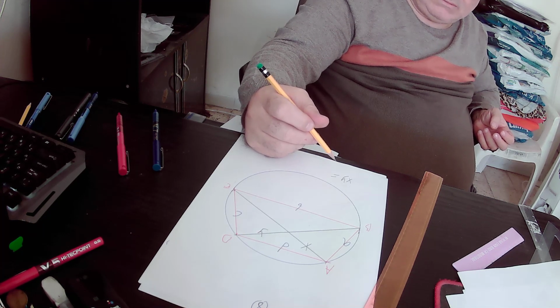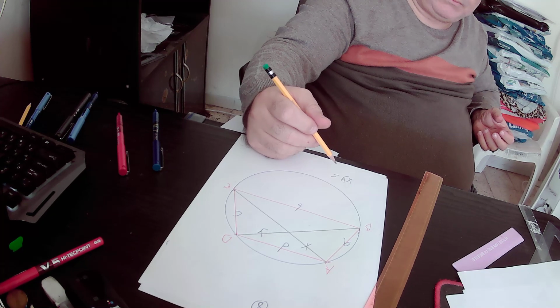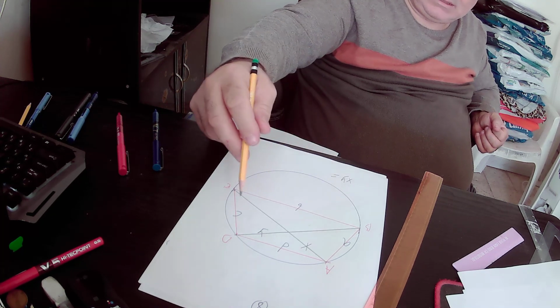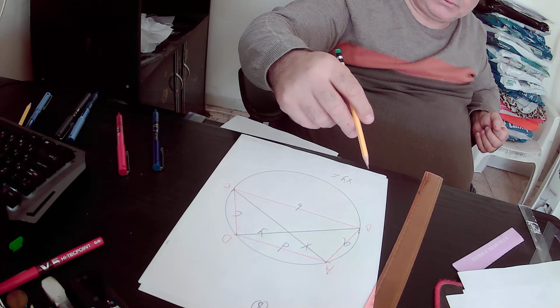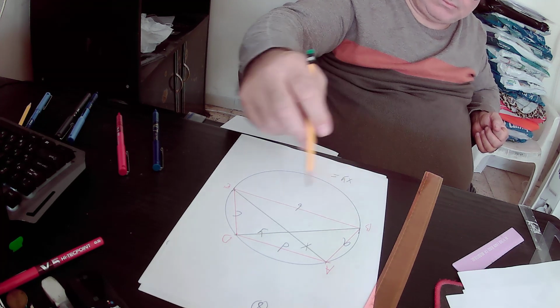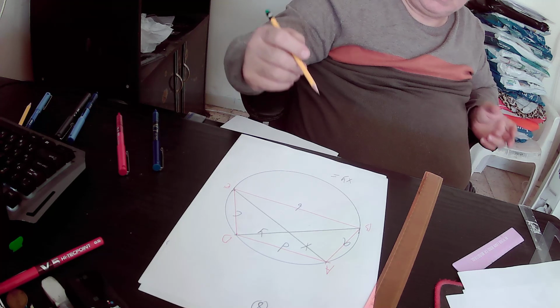A quadrilateral ABCD has two pairs of opposite sides. Side AD is opposite to side BC, and the second pair of opposite sides is side AB opposite to side DC.